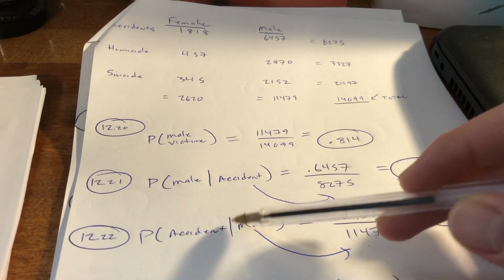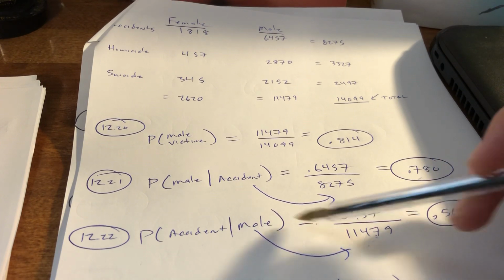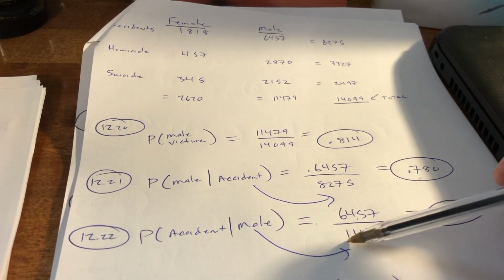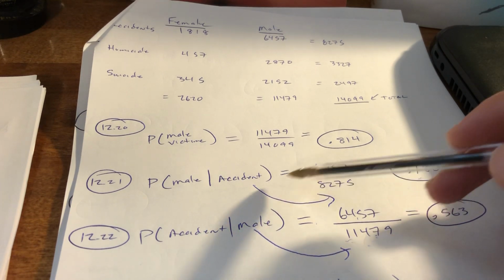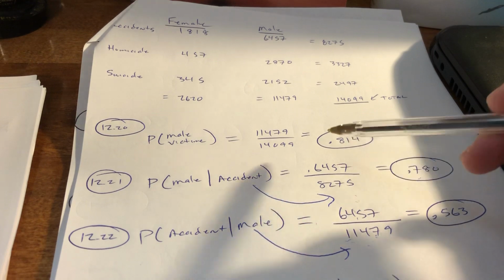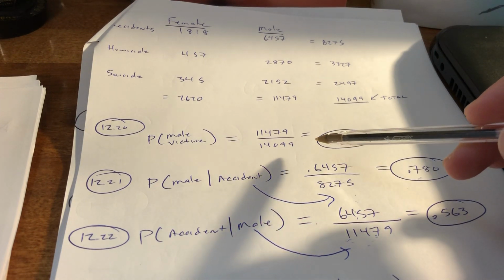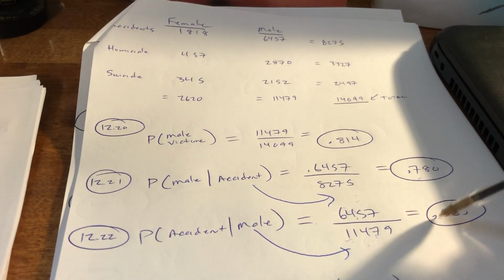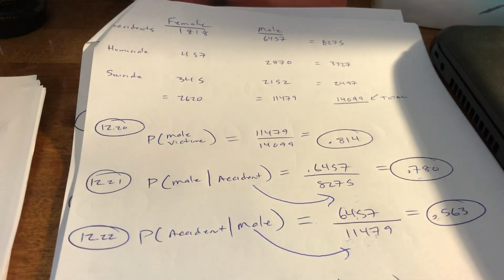So if I have probability of A given B, whatever I said, the given is always the denominator, but the intersection, A intersection B or B intersection A, stays up top. So the intersection of accidents and males is still that 6457 number. The numerator remains the same in these two questions. That's something we'll just see more of.